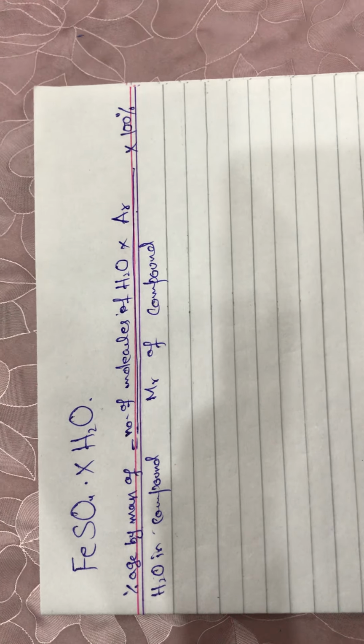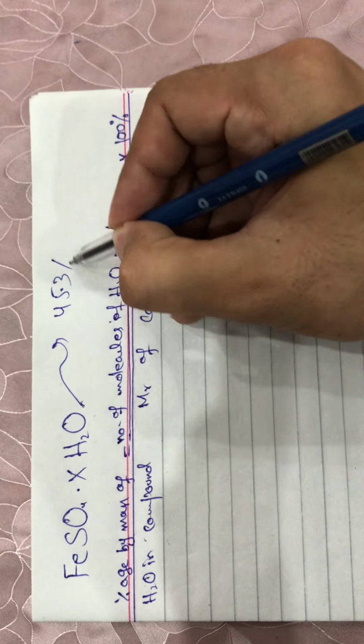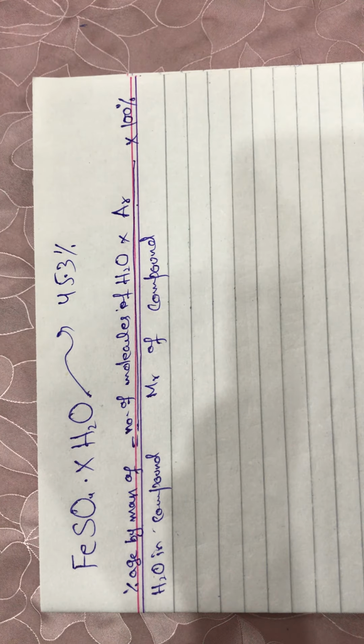So what is the percentage that is given to us? Its percentage was 45.3% according to the statement.